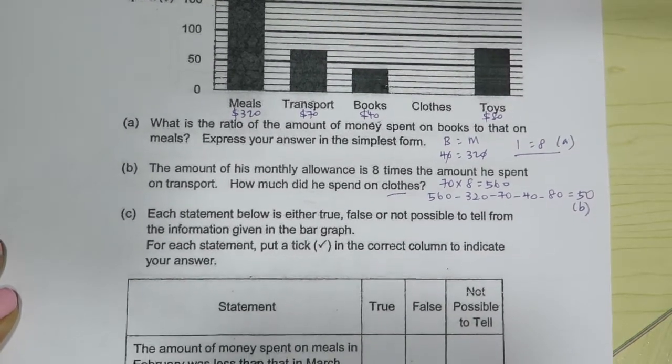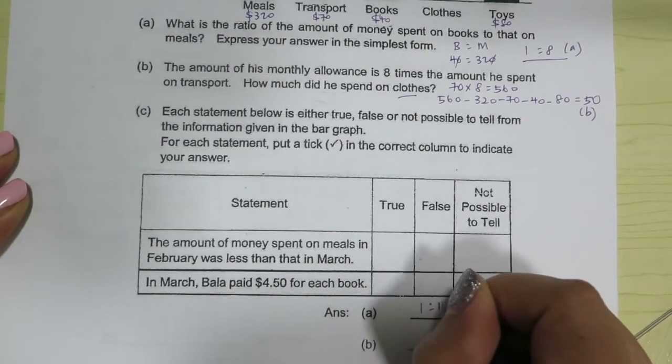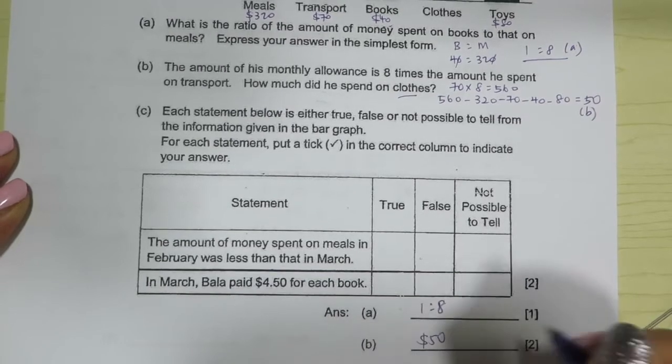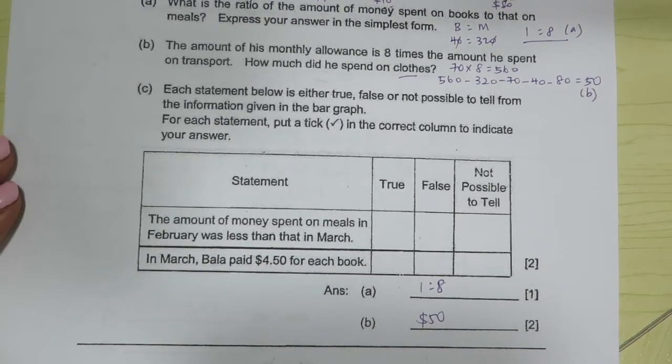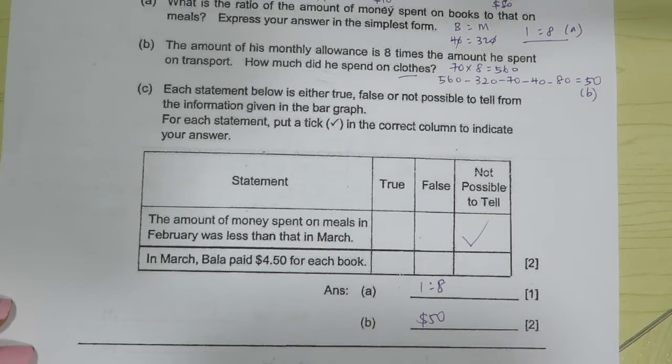So, question C. Each statement is either true, false, or not possible to tell. First one, the amount of money spent on meals in February was less than that in March. They didn't mention anything about February. They're only talking about March, right? So will we know that he spent less money on meals in February than in March? Nope, not possible to tell.